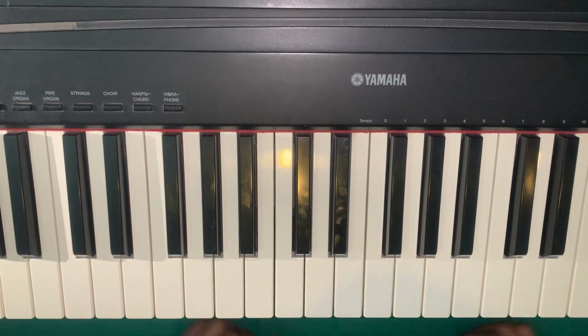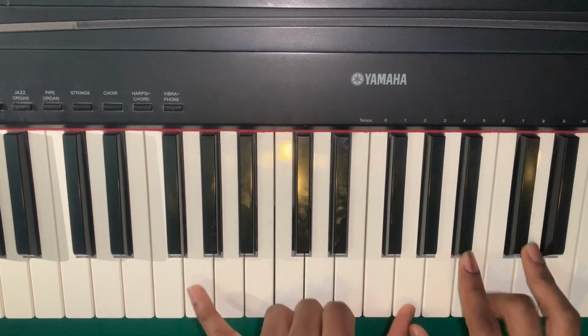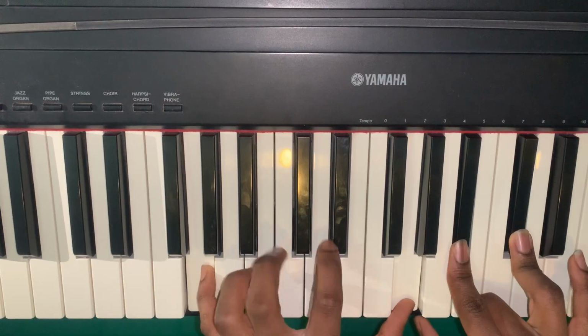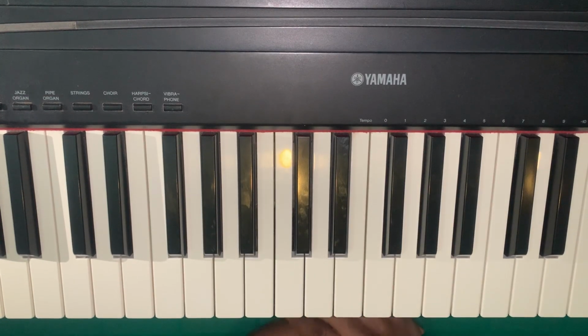Right? So what's the first one? That's G diminished. You see how the diminished lick actually comprises diminished chords and minors.